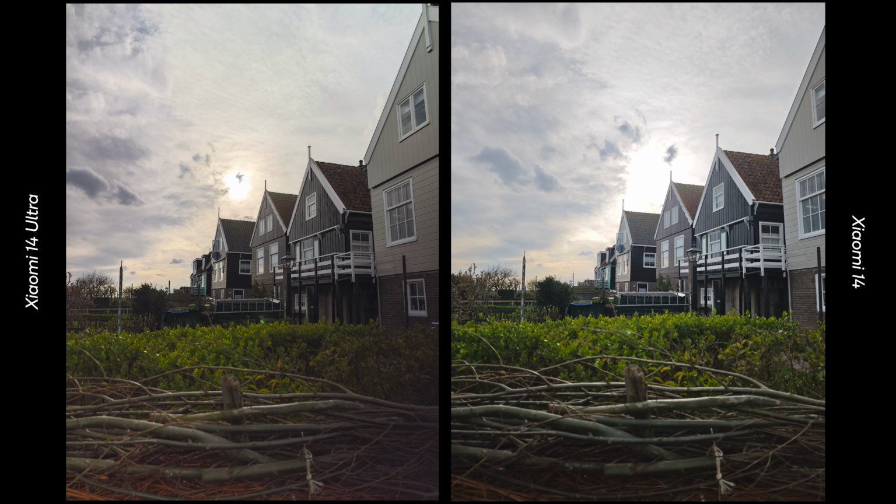This same effect can be seen with the main sensor. Again, better dynamic range control with the 14 Ultra, nicer contrast and better details out of the two. I would say better in terms of colors for the 14 Ultra as well. But you can also see the larger sensor effect here with more depth of field for the foreground. Here again, I would pick the 14 Ultra over the two.